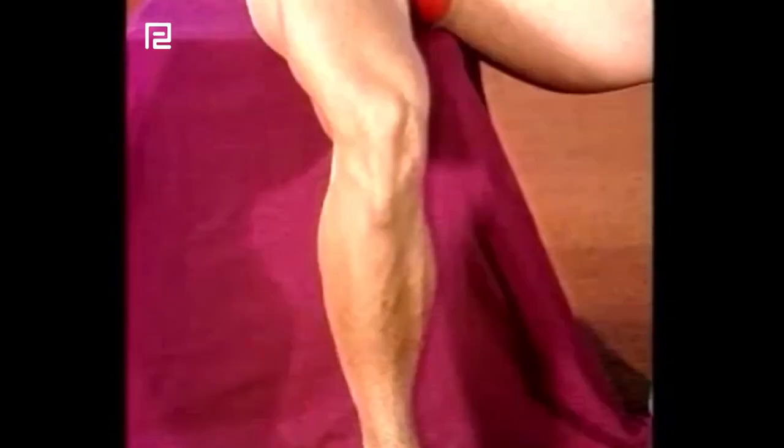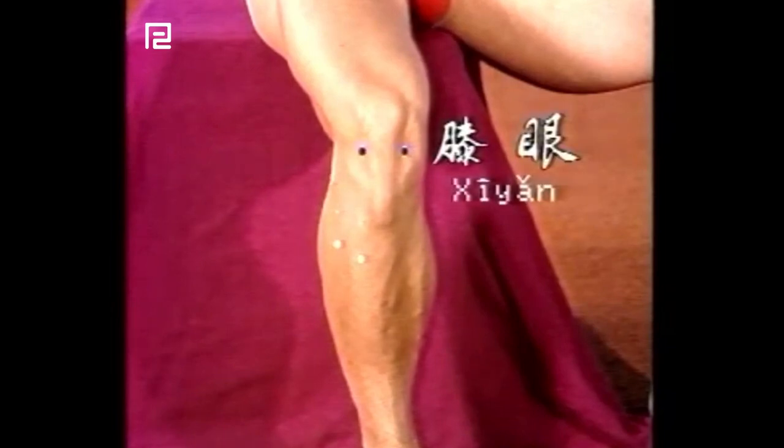Xiyan, extra point. A pair of points on the 2 depressions medial and lateral to the patellar ligament. Locate the points with the knee flexed. These 2 points are also termed medial and lateral xiyan, respectively. Indications: swelling and pain of the knees and sprain. Puncture 0.5 to 0.8 Cun, apply 3 to 5 moxicones, or 10 to 20 minutes moxibustion.